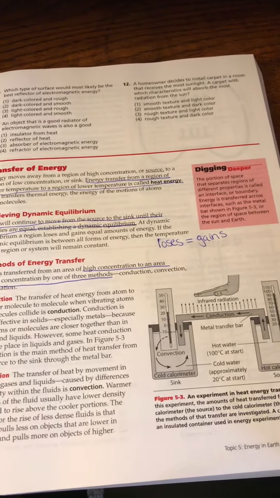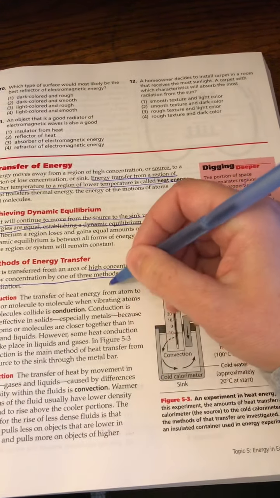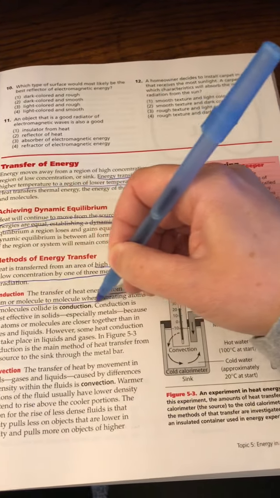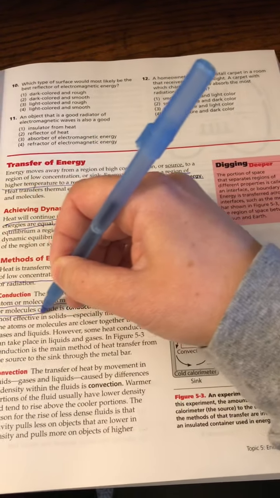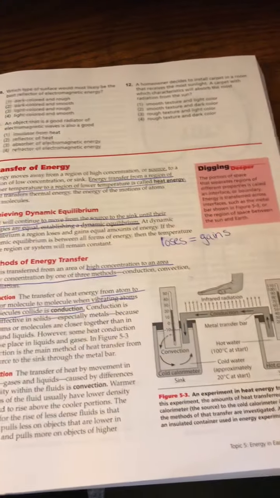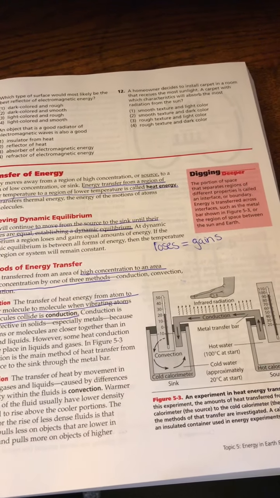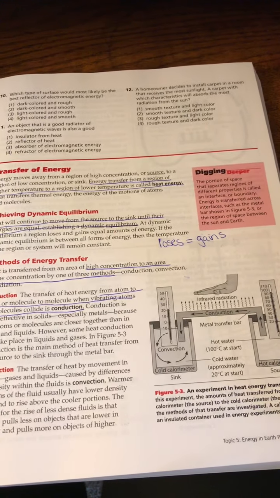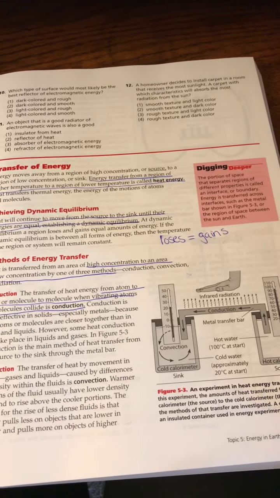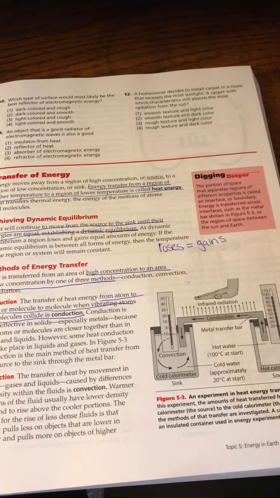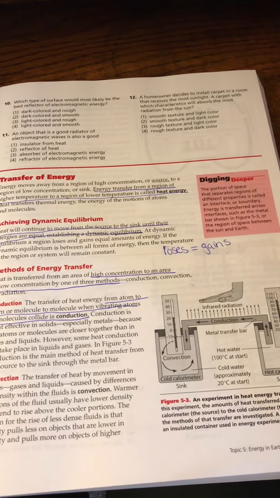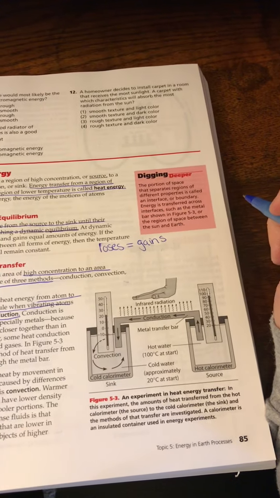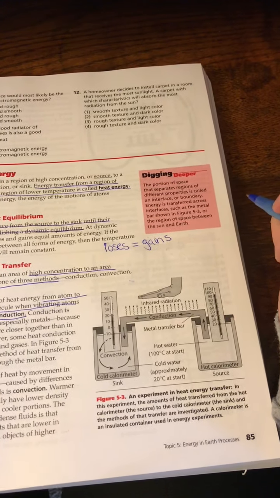Conduction. The transfer of heat energy from atom to atom or molecule to molecule when vibrating atoms or molecules collide is conduction. Conduction is most effective in solids, especially metals, because the atoms or molecules are closer together than in gases and liquids. However, some heat conduction can take place in liquids and gases. In Figure 5.3, conduction is the main method of the heat transfer from the source to the sink through the metal bar.